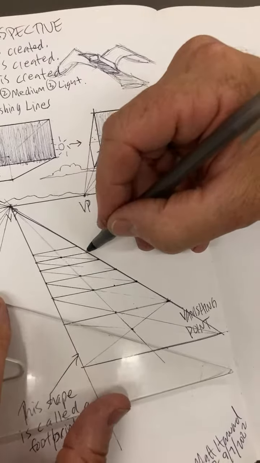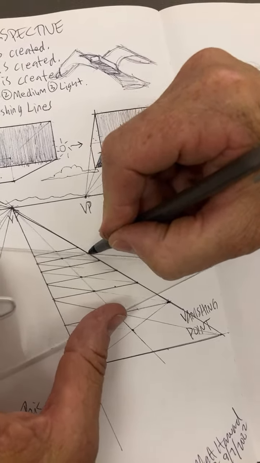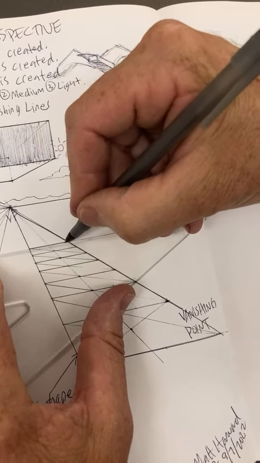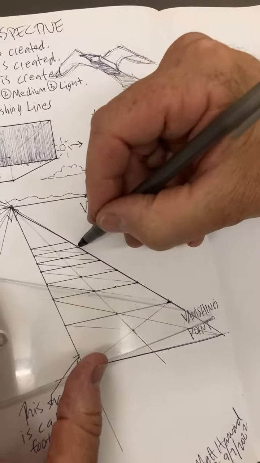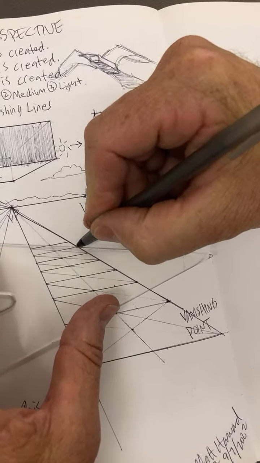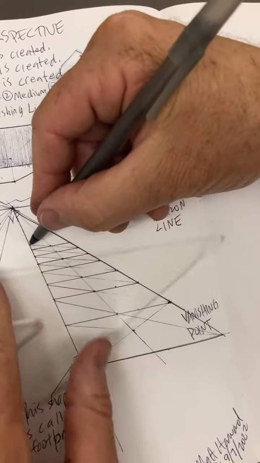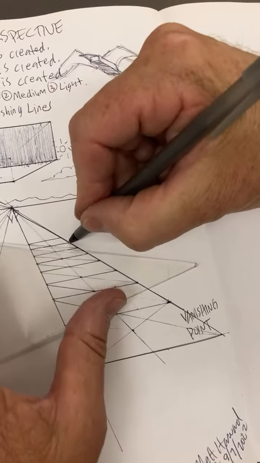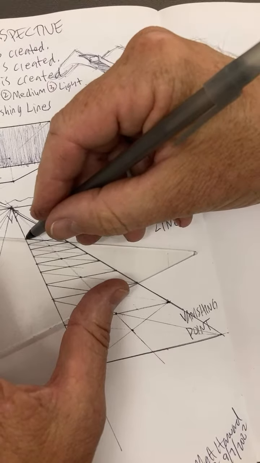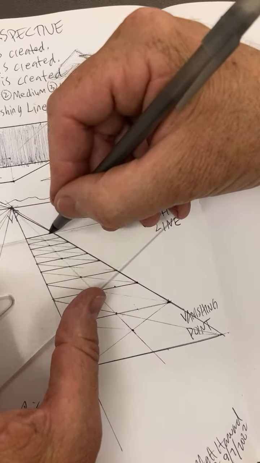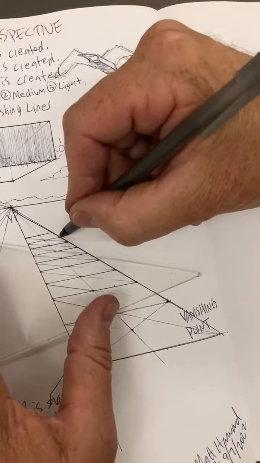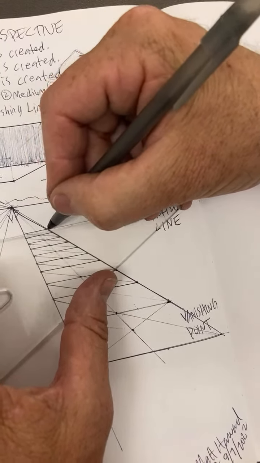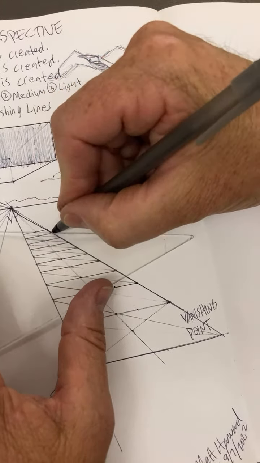New point's created. There's the corner. New points created.